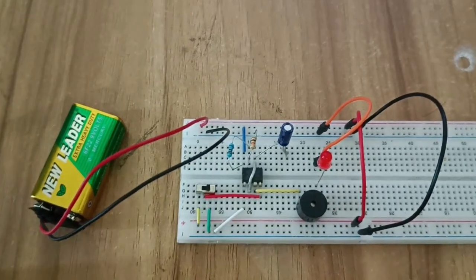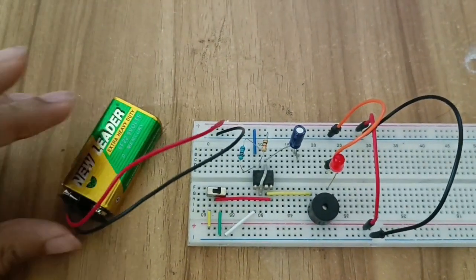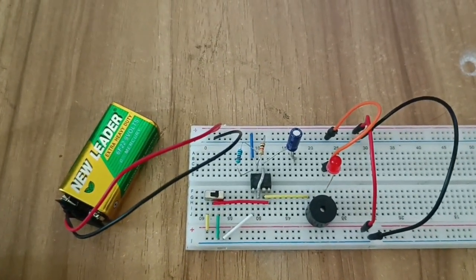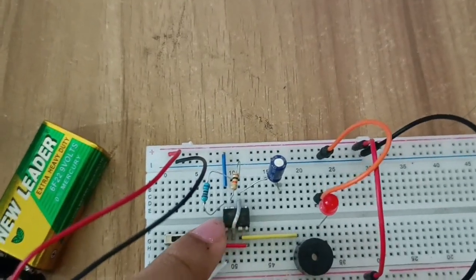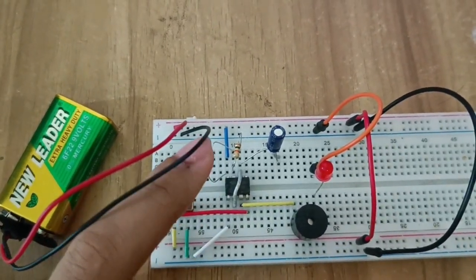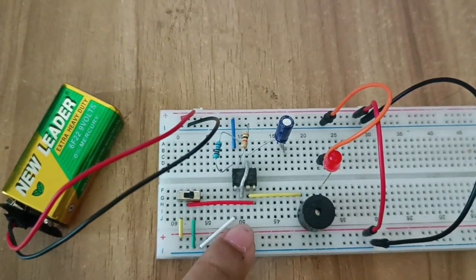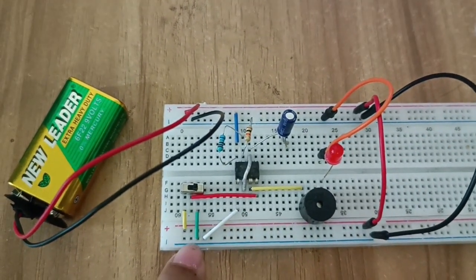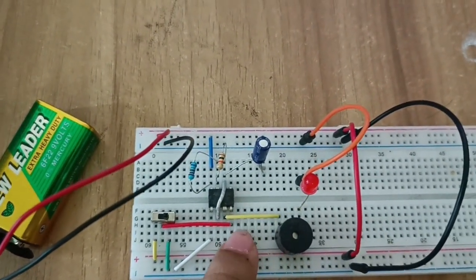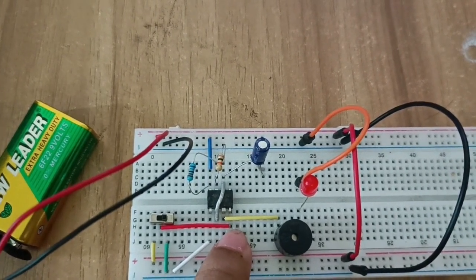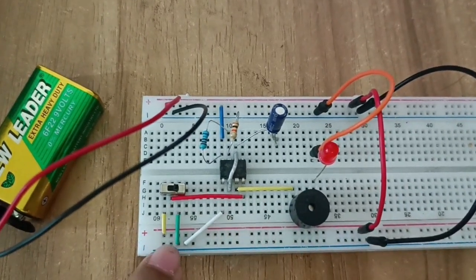This is the hardware implementation of the 555 timer intruder alarm, and it uses a 9-volt battery for power supply. The VCC of the 555 timer is connected to the positive rail and the pin 1 ground is connected to the negative rail. The reset pin of the 555 timer is connected to the negative rail.